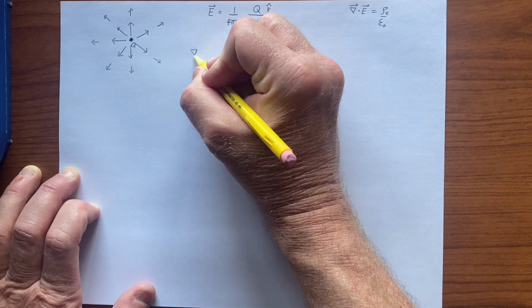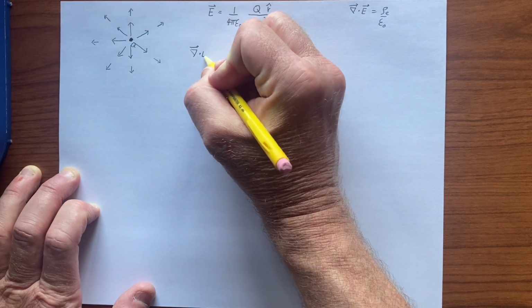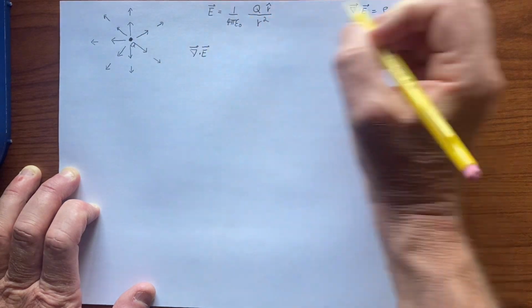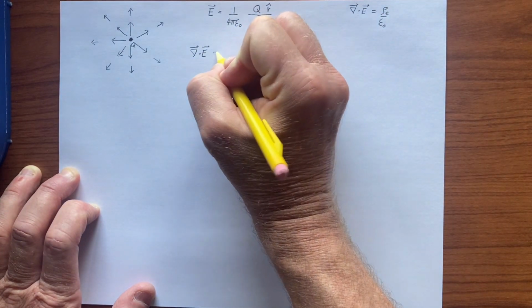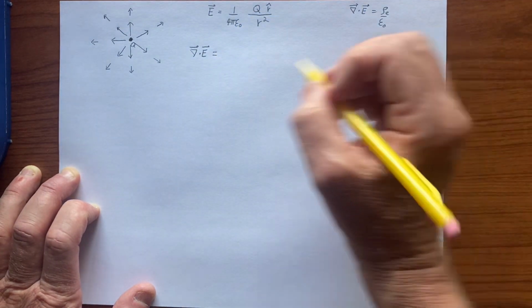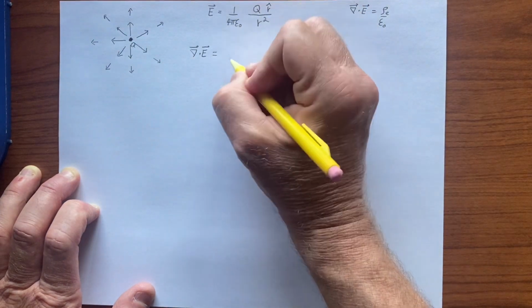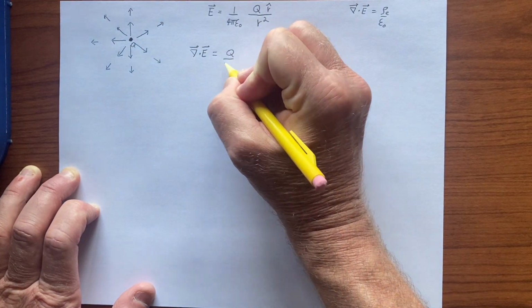So we should be able to get this quantity. So we know that the divergence of the electric field is, right, we have constants here, we'll just pull them out.